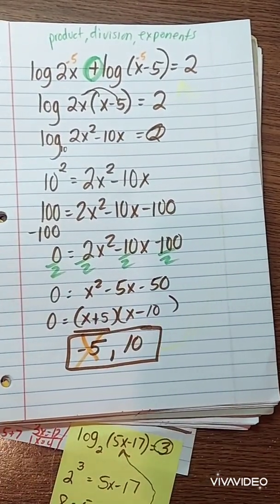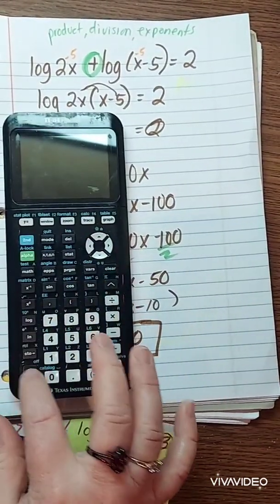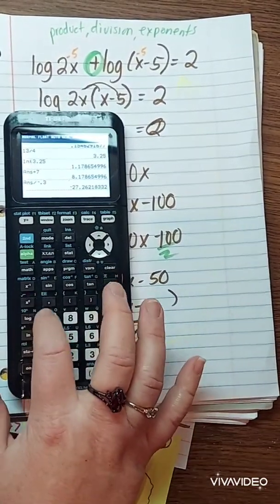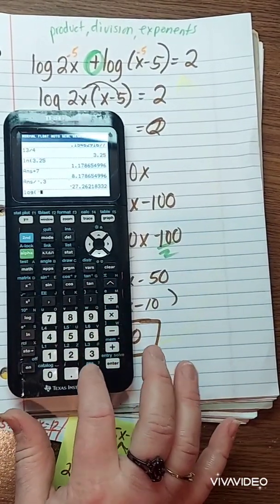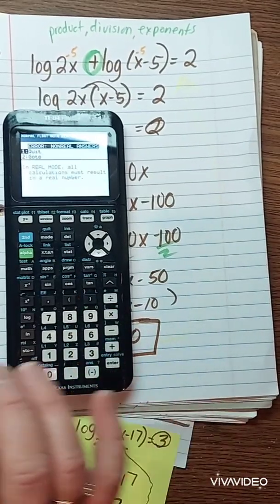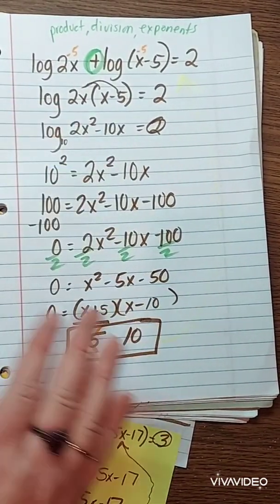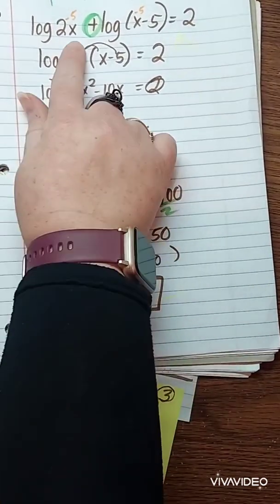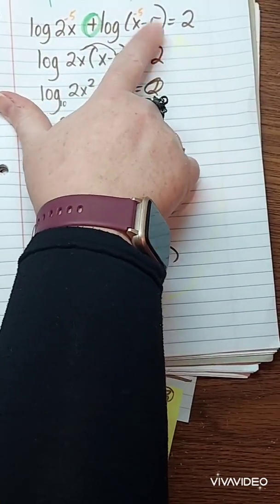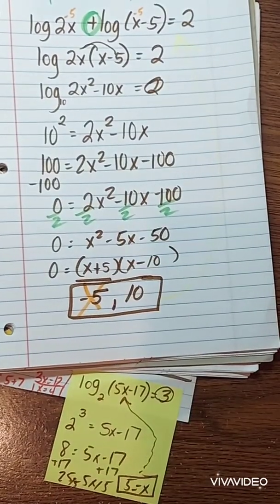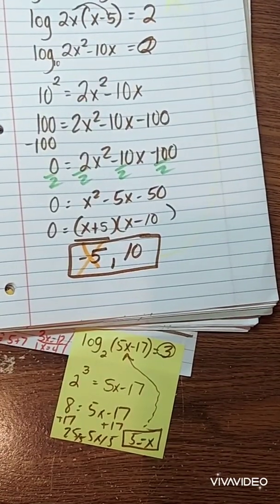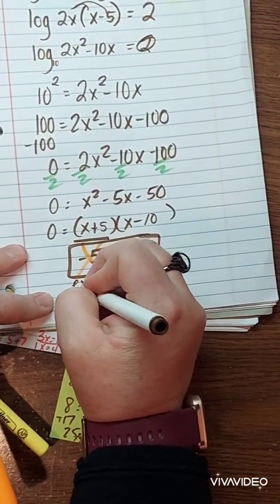That's going to give me log of a negative 10. If you're not sure if that actually works, let me show you. Log of a negative 10, and you get a non-real answer. That's right, because you can't get that. How about a 10 though? Oh, a 10's going to give me a positive. 10 is good. So we would say that this one is extraneous.